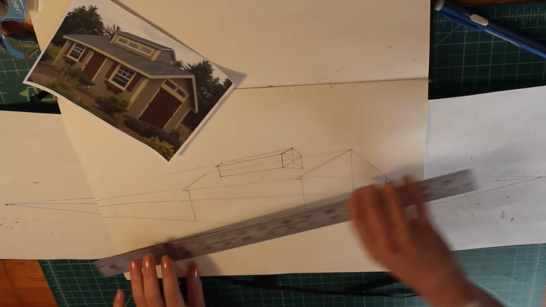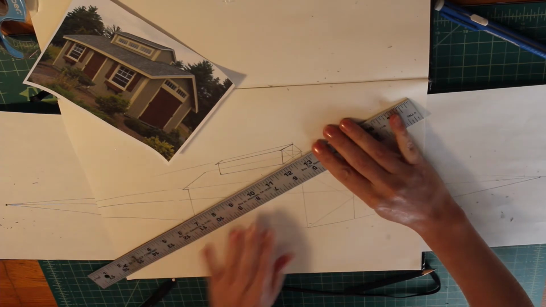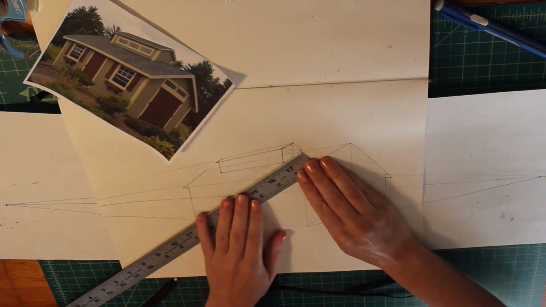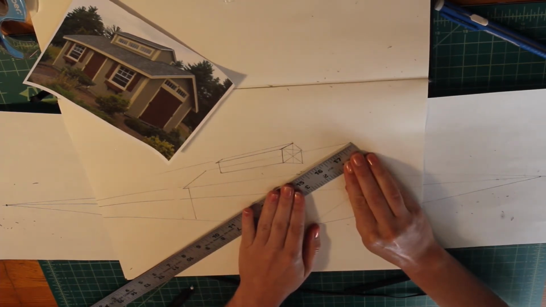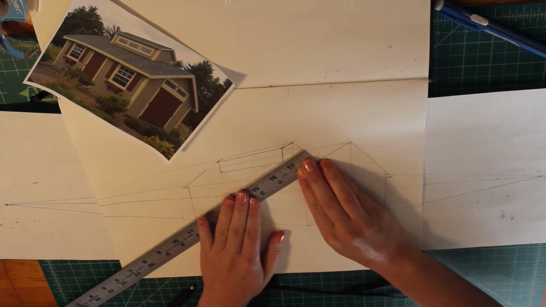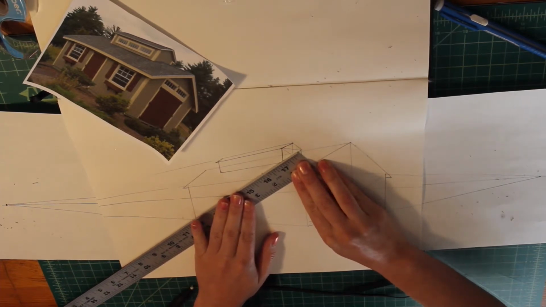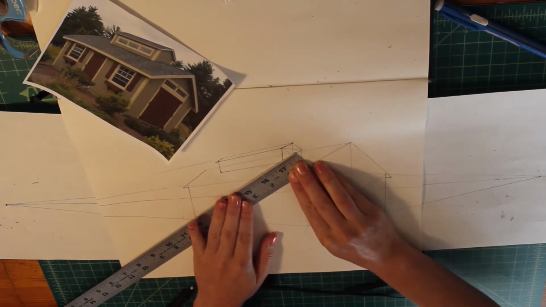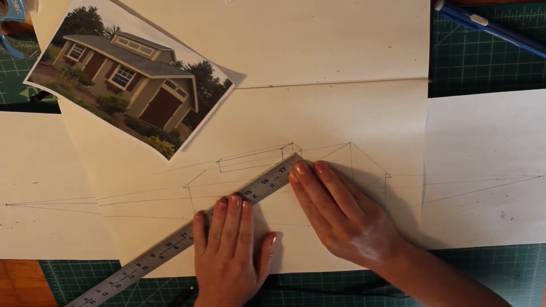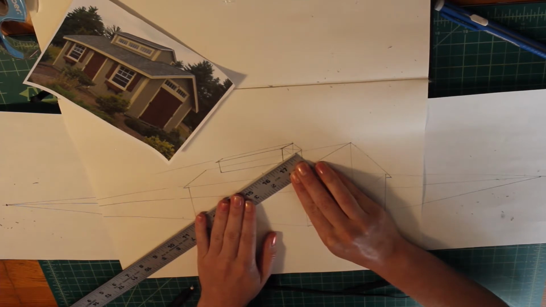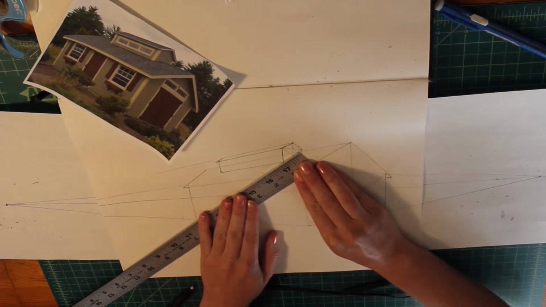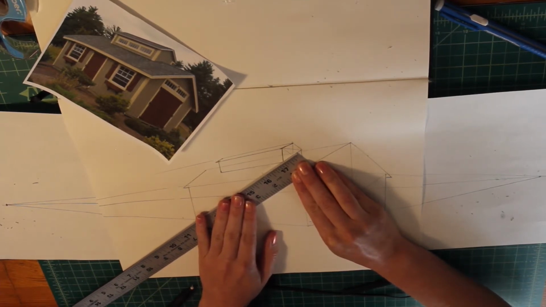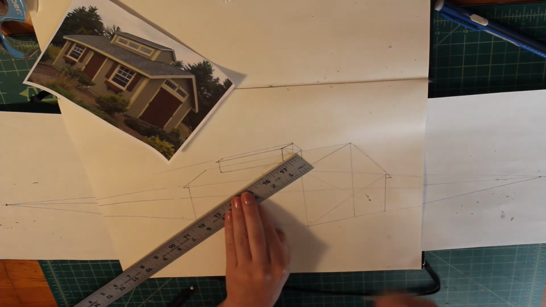So now I want to erase that part of the thing that I just added onto the roof that doesn't go there. And so what I'm going to do is use the peak of the roof, keeping a parallel line with that, also lining up with that corner.